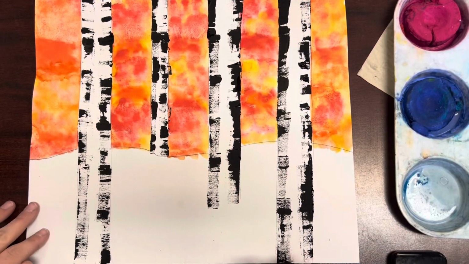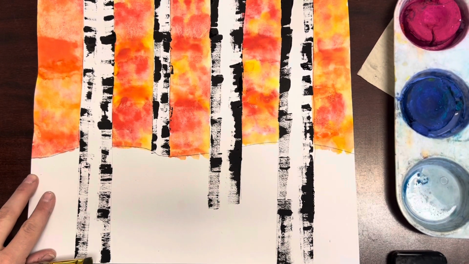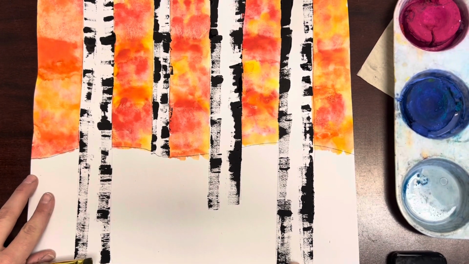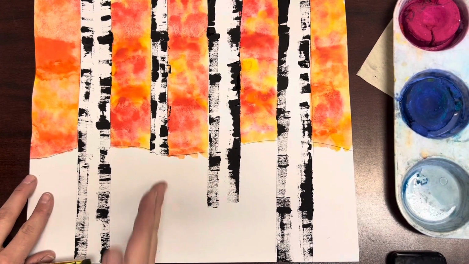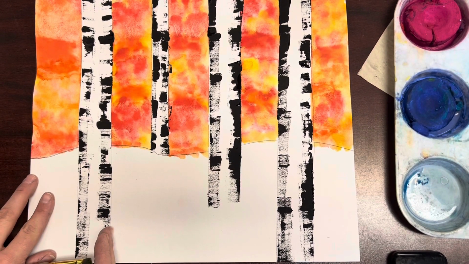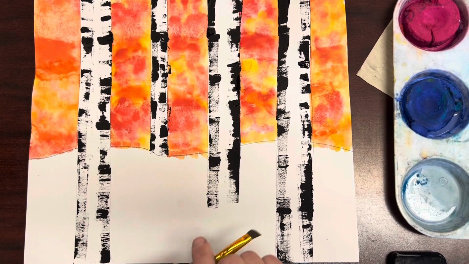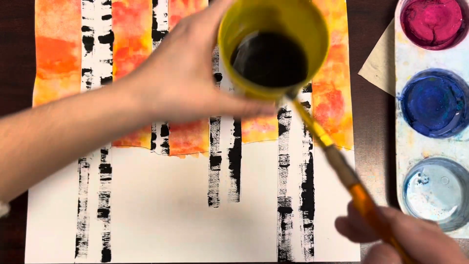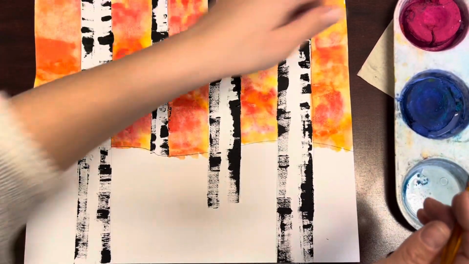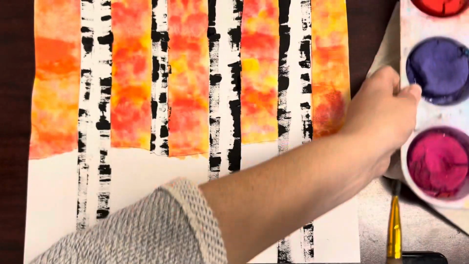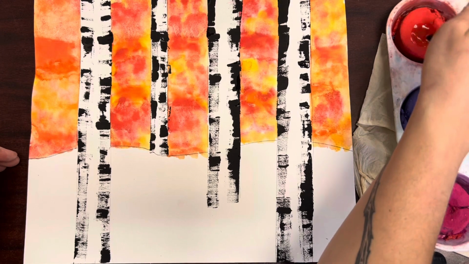The final step is to add shadows from your trees that appear to be further in the background. You're going to use one color watercolor paint and paint some shadows, either going at a diagonal to the left or a diagonal to the right. For your shadows on the snow, you want to choose one of the colors of watercolor paint that you used for your sky. I'm choosing red.